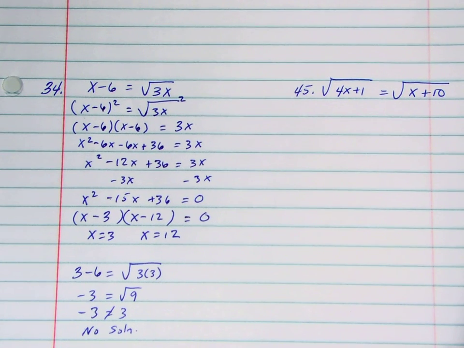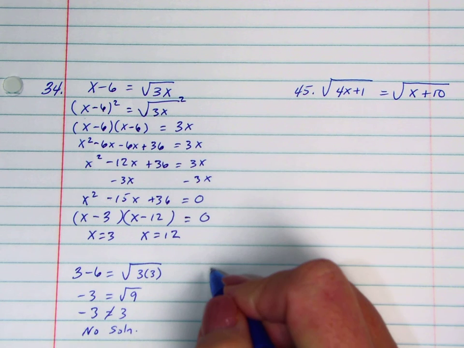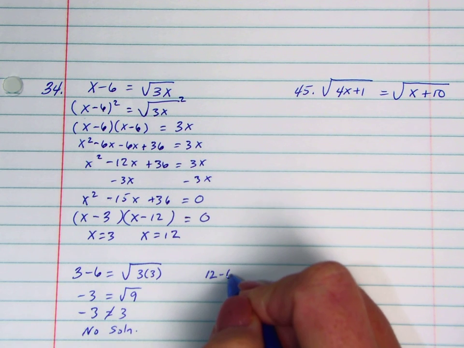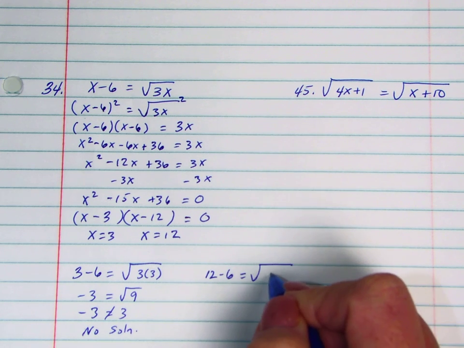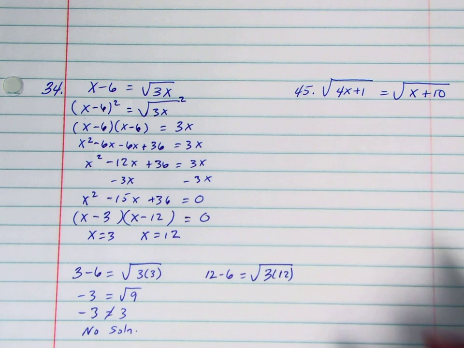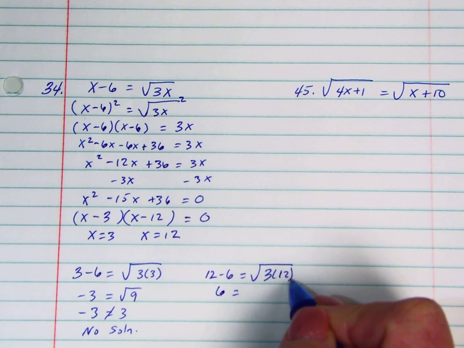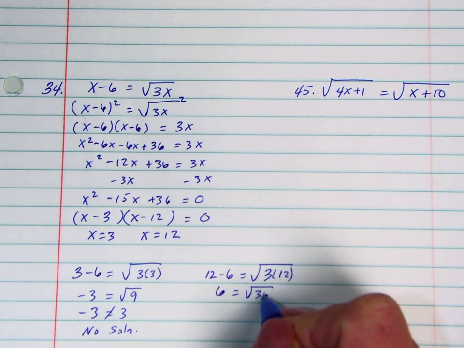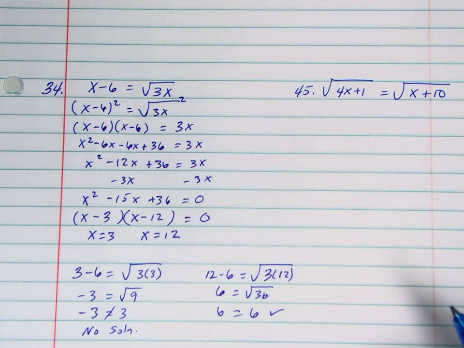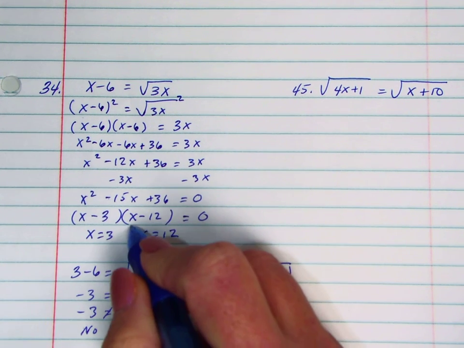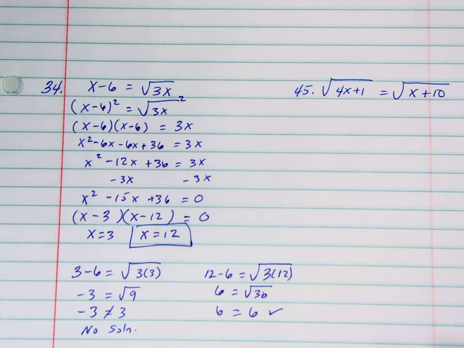So let's check to make sure 12 is the solution. So we'd say 12 minus 6 equals the square root of 3 times 12. So 12 minus 6 is 6. 3 times 12 is 36. So we get 6 equals the square root of 36, which is 6. So that does check out. So 12 is a solution. So 12 is the only solution for this particular problem.